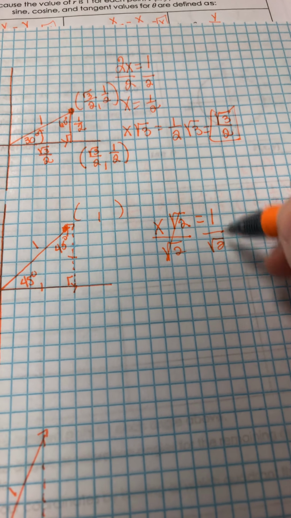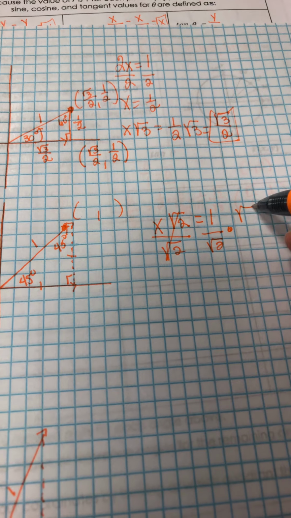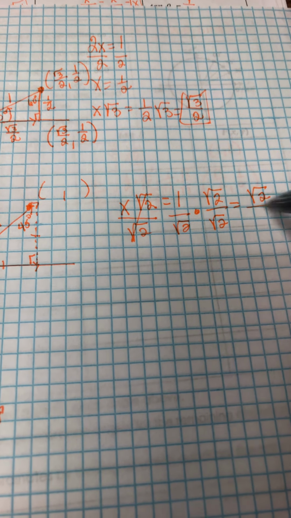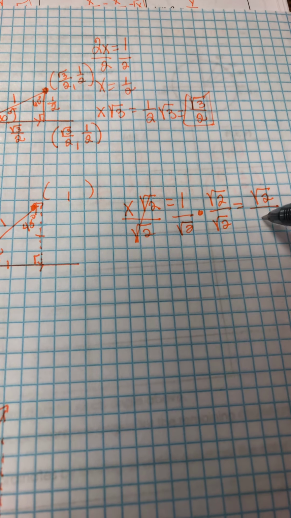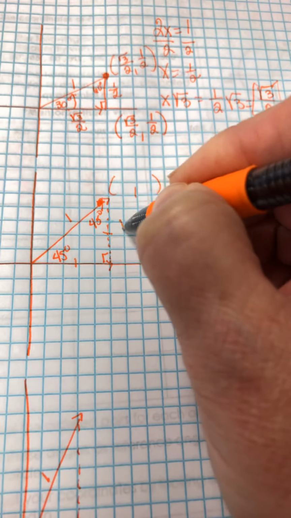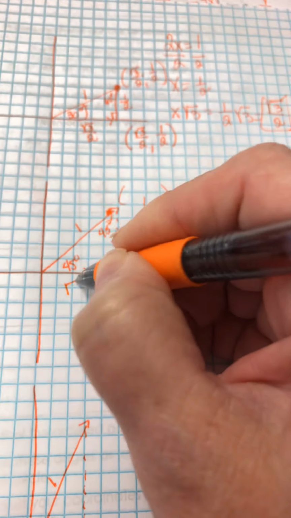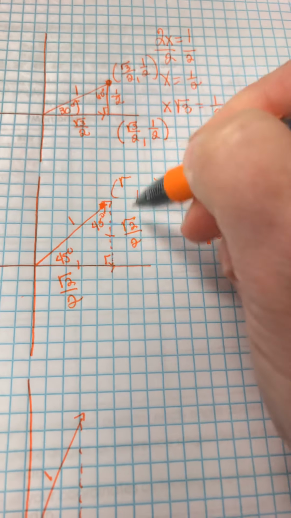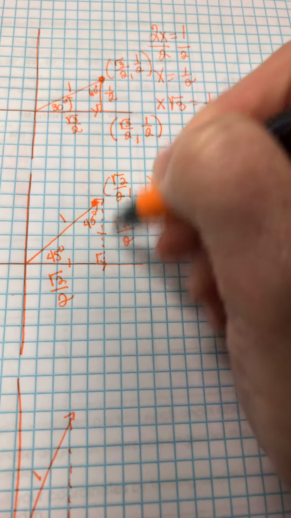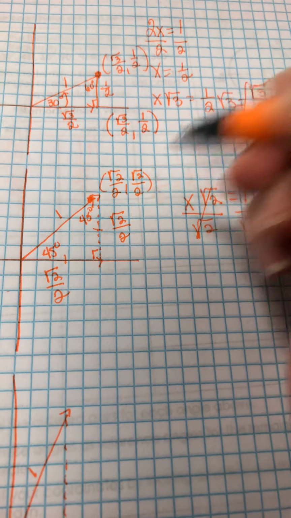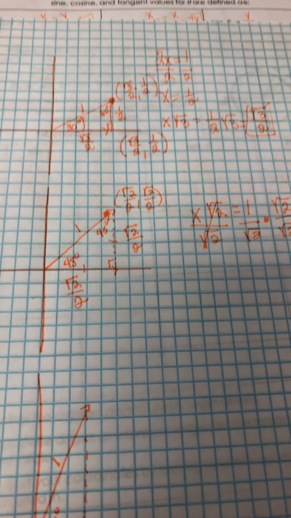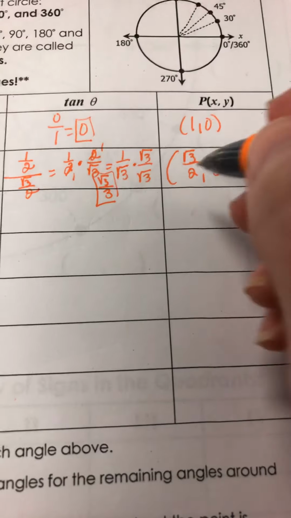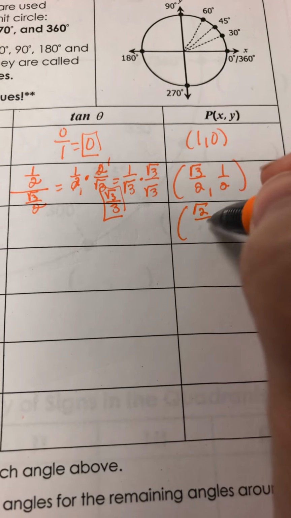So I have x is equal to 1 over the square root of 2, which we know is not going to happen. So let's rationalize this denominator. 1 times the square root of 2, and then the square root of 2 times the square root of 2 is 2. So that tells me each side is the square root of 2 over 2. Okay, so my x right here is the square root of 2 over 2, and my y is the square root of 2 over 2. Okay, all right. So now that we know what x and y are for 45 degrees, we're going to fill that in.